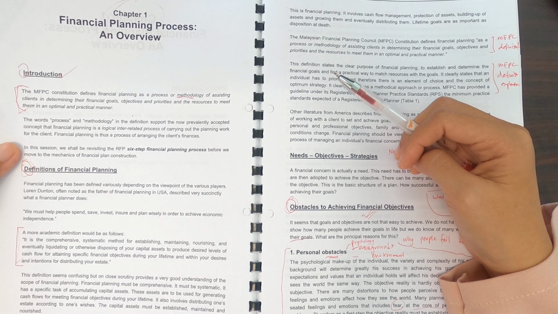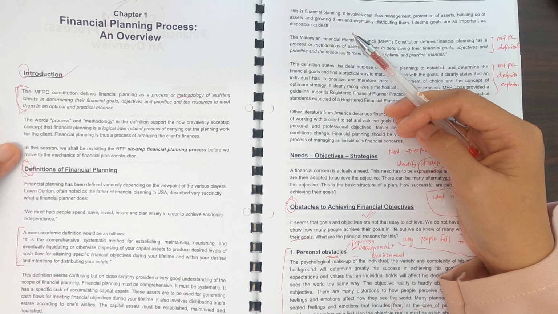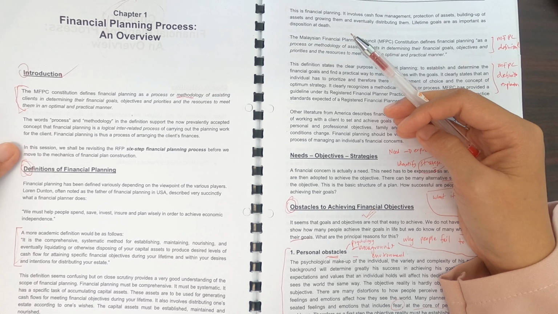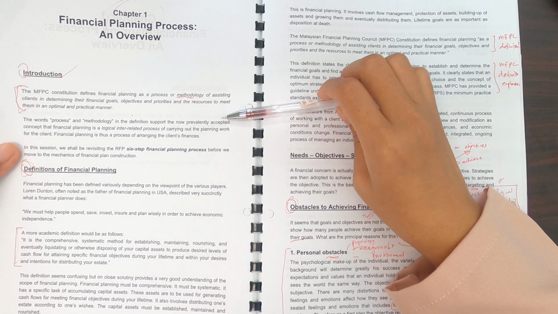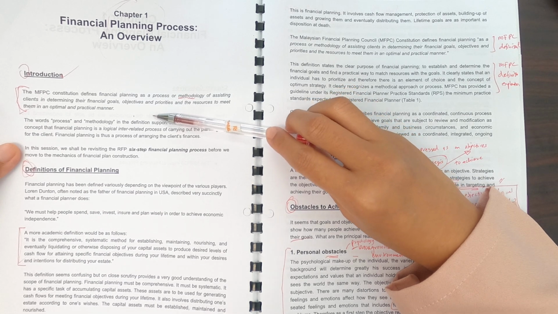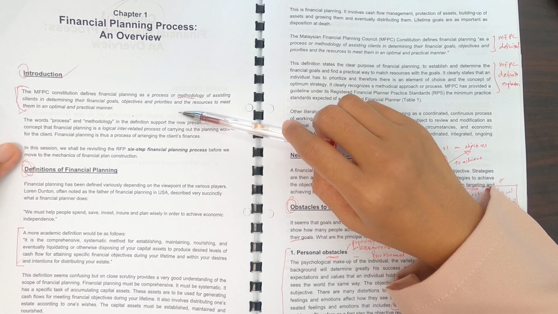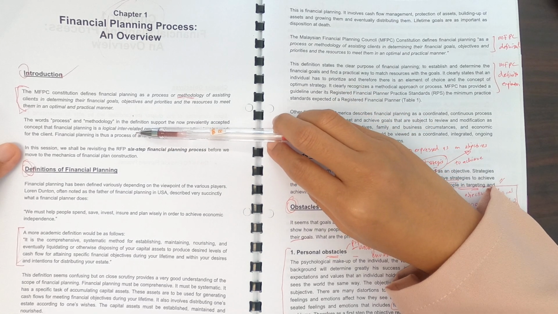For example, you should let them be aware that clients need retirement planning. If they have children, it is important for them to plan for the education. If they want to think about the future, they also have to think about estate planning, etc. So this is a process for the financial planner to assist the client in determining the financial goals, objectives, and priorities, and the resources to meet them in an optimal and practical manner.